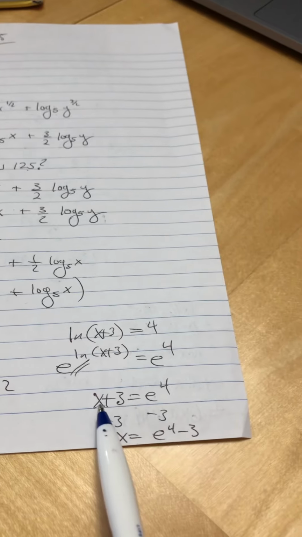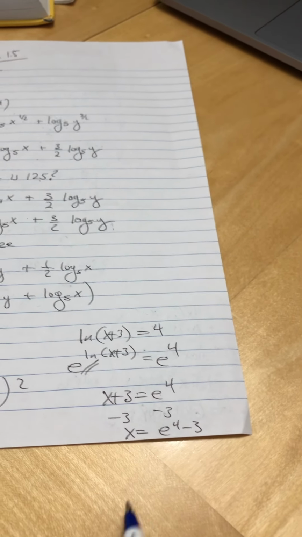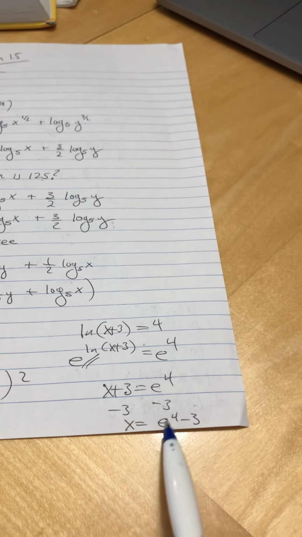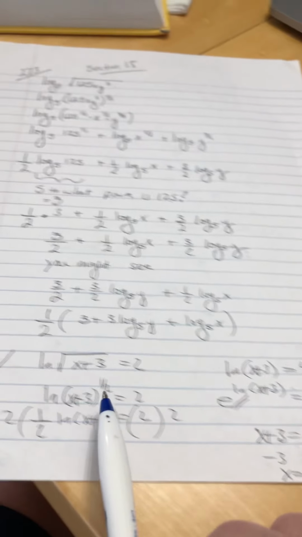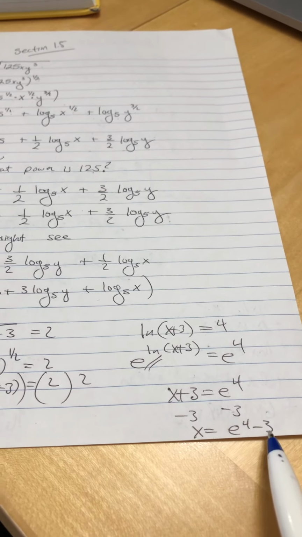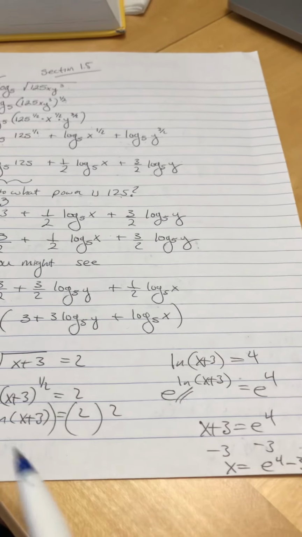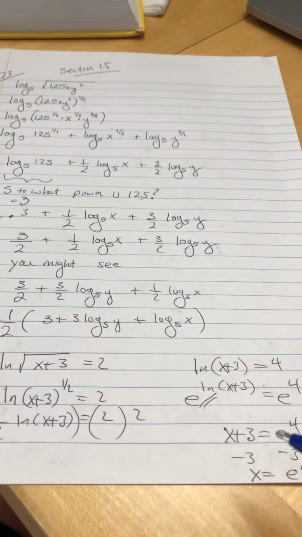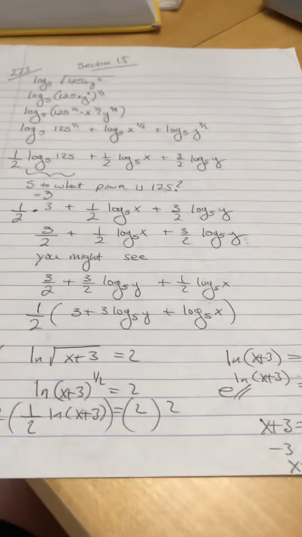Okay? Well, you have x plus 3 is equal to e to the 4th power. We're going to subtract 3 on both sides, and we get x is equal to e to the 4 minus 3. And we should check that answer, plug that back in right there. And so you have the 3 plus the 3, they get rid of each other, so then you have the square root of e to the 4th power, so you have the natural log of e squared, and it does work out to give you 2. I hope that helps.